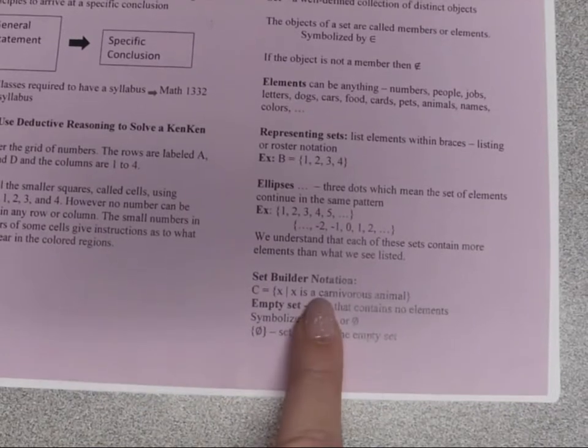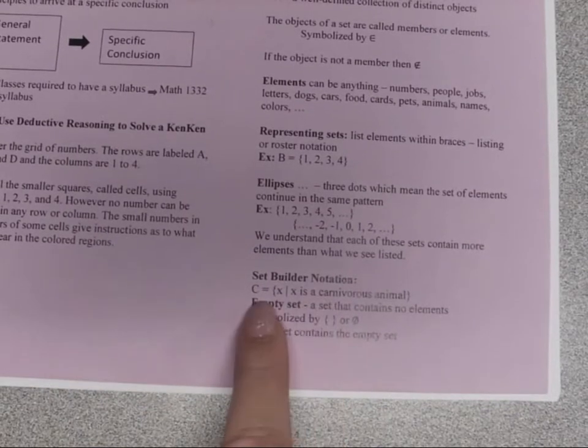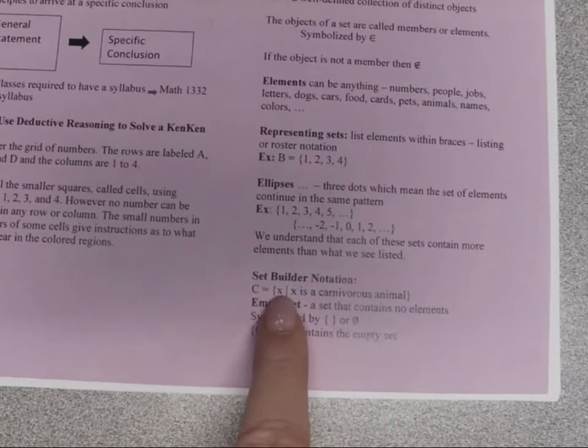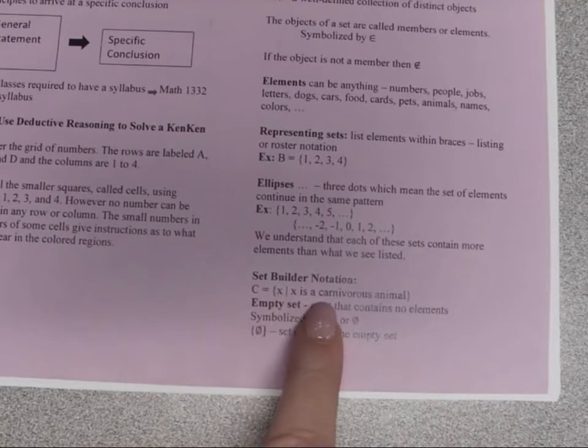Now there's something called set builder notation. That is where, let's say, C is equal to {x | x is a carnivorous animal}. The line there means such that: x such that x is a carnivorous animal.